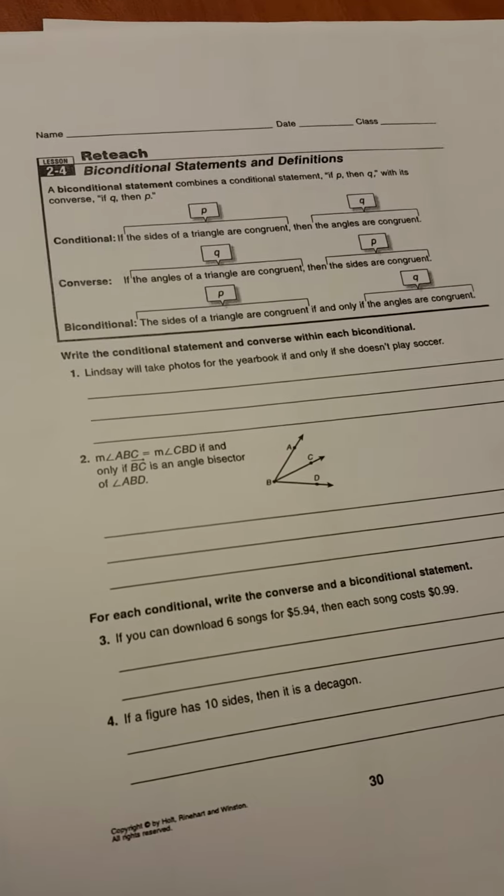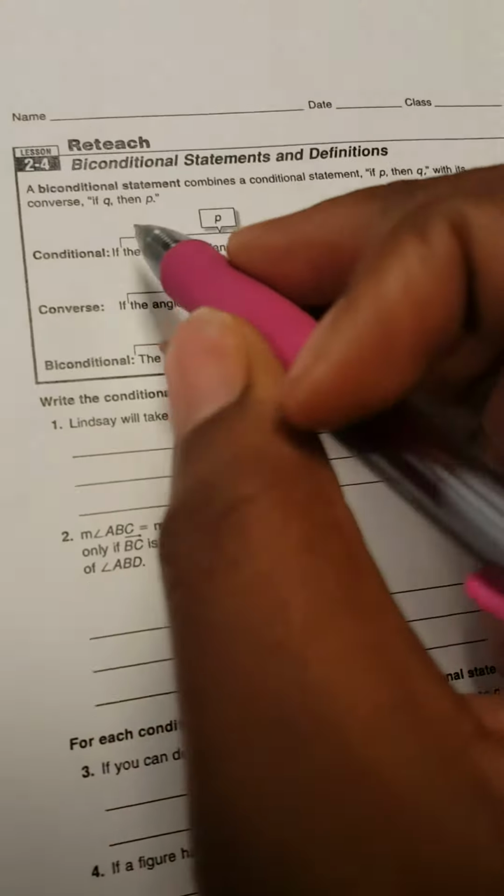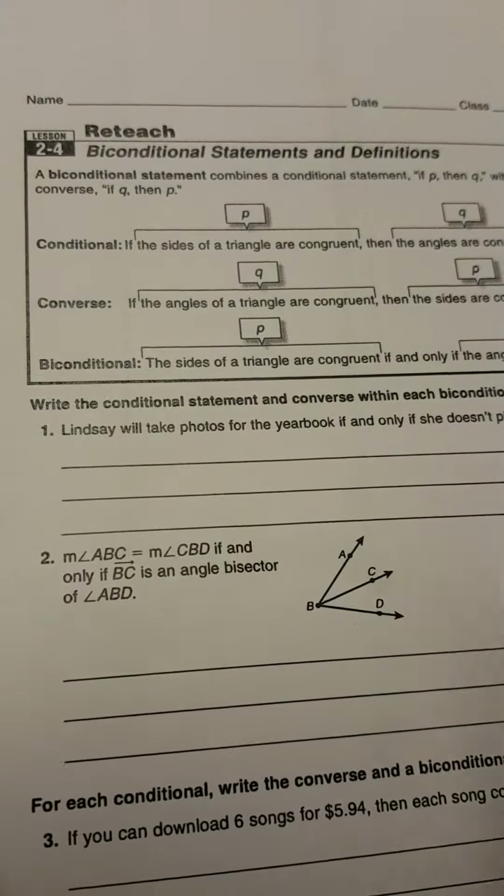Okay, today we're doing biconditional statements. We already did conditional statements, so now we're going to do the biconditional. You should have this paper in front of you.